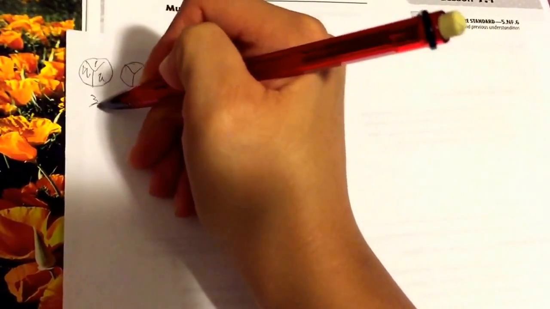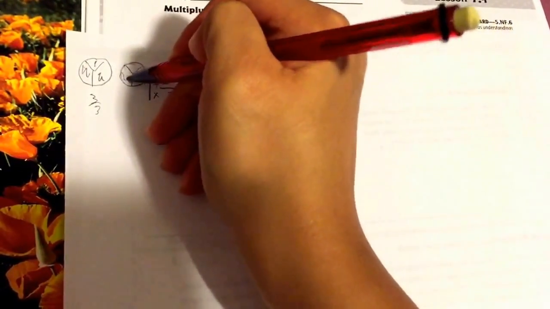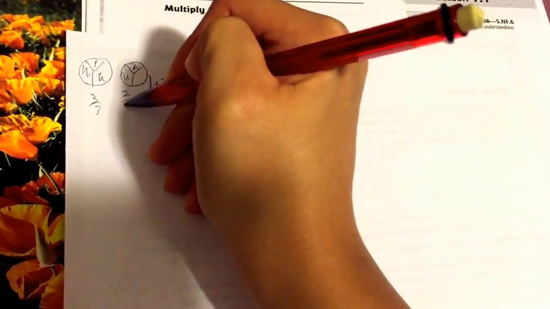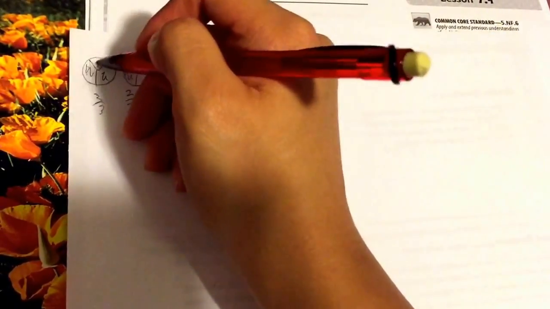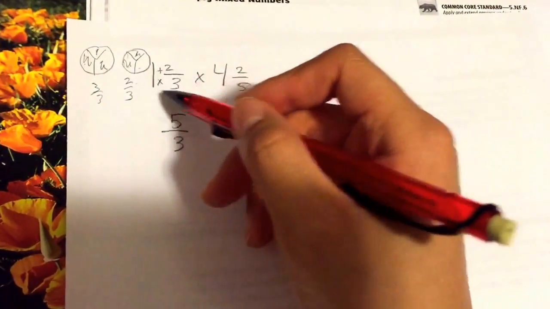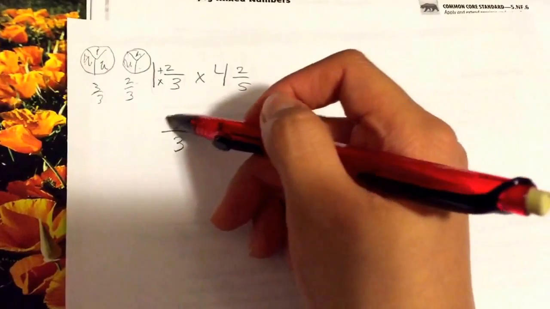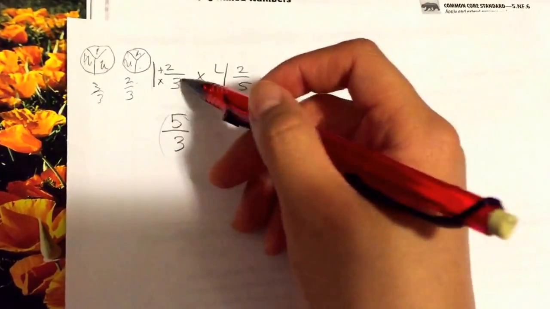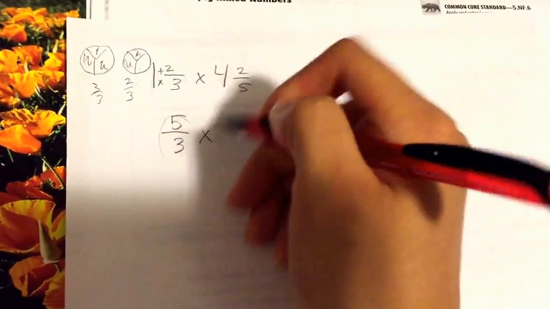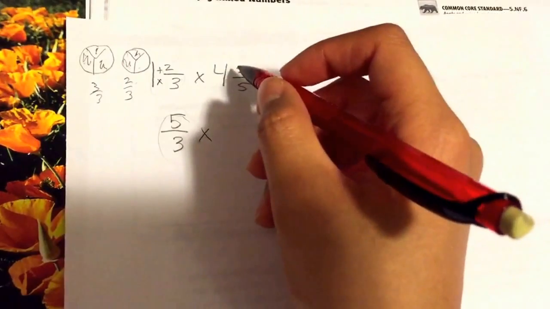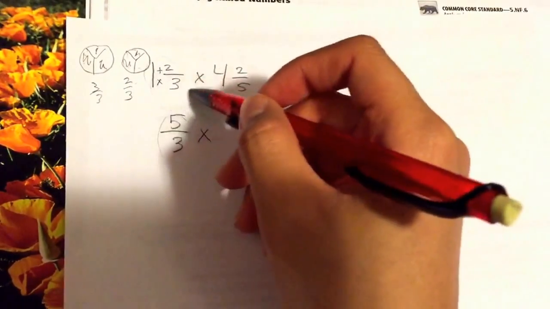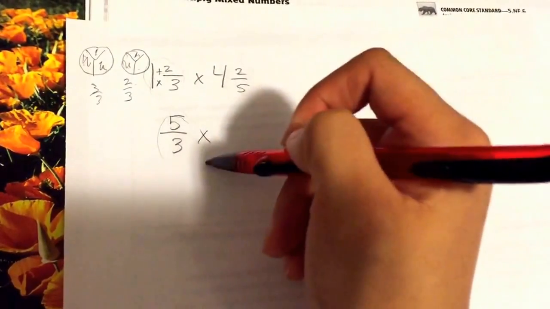You have 1 whole, 3 out of 3, and then 2 extra. And altogether, 3 plus 2, 1, 2, 3, 4, 5, is 5 out of 3. And we're going to multiply this mixed number, which is the same as this improper fraction, these two are the same, by this one. And again, we're going to change the mixed number into an improper fraction.